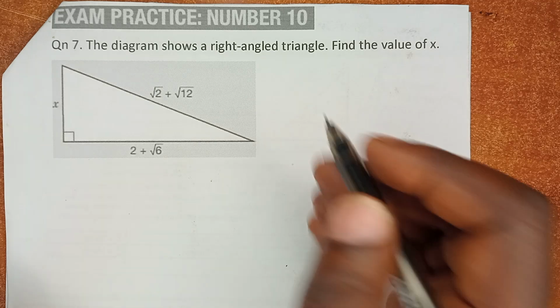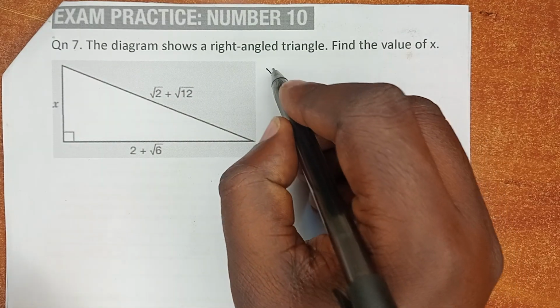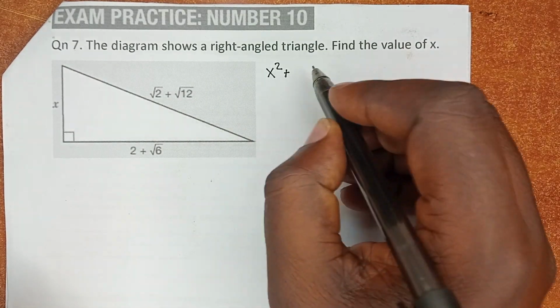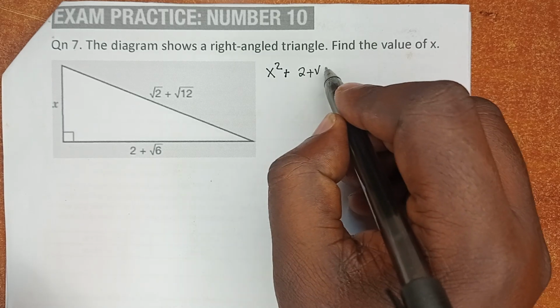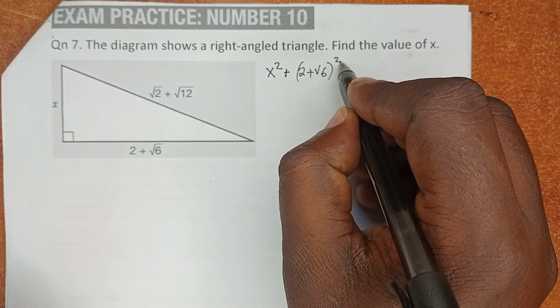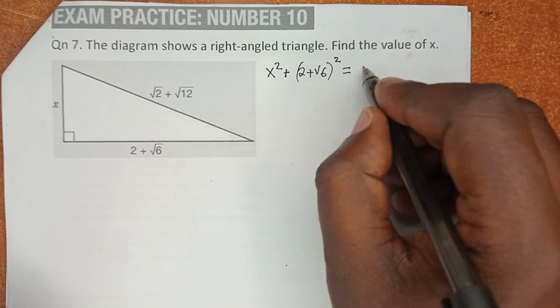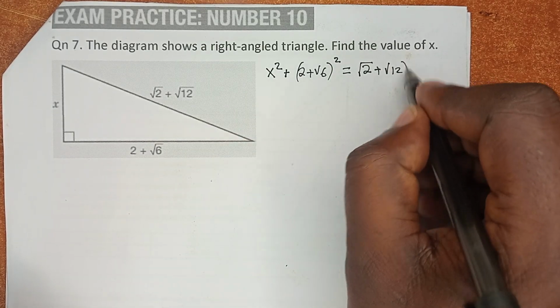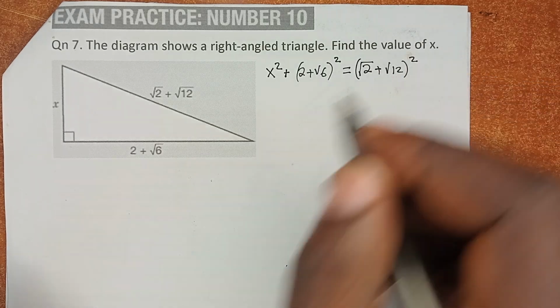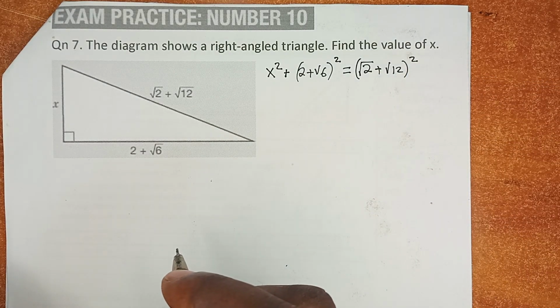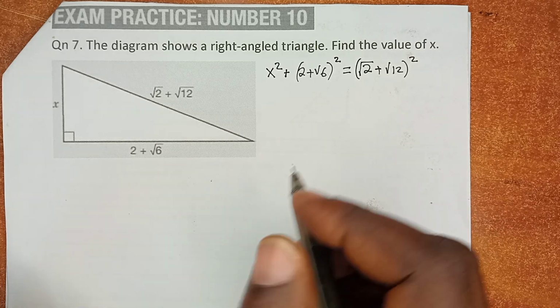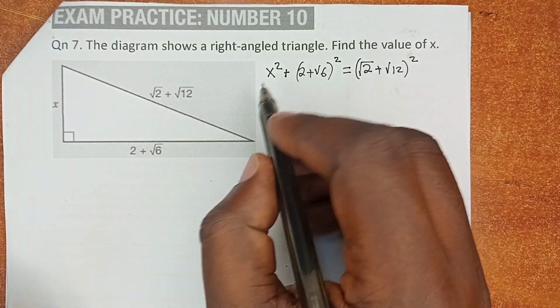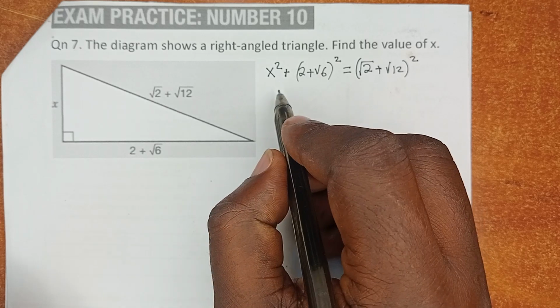So in other words, we are simply saying that x squared plus (2 plus root 6) squared is equal to (root 2 plus root 12) squared. And our duty is just to square all these.